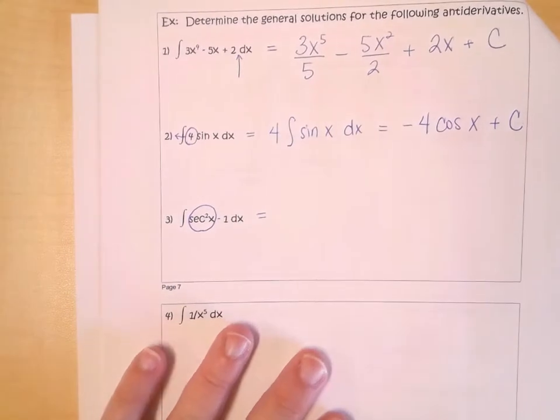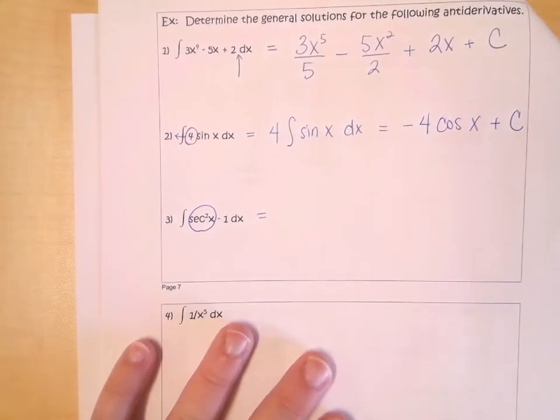Who gives us a derivative of secant squared x? Is it sine x, cosine x? No? Tangent?